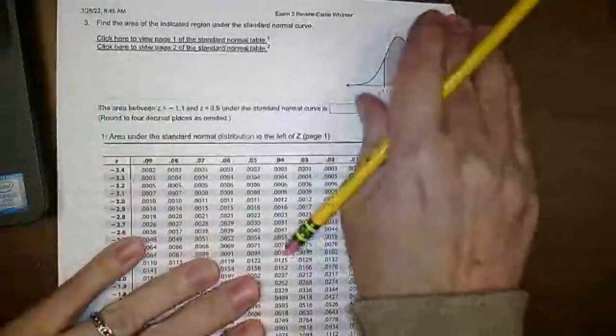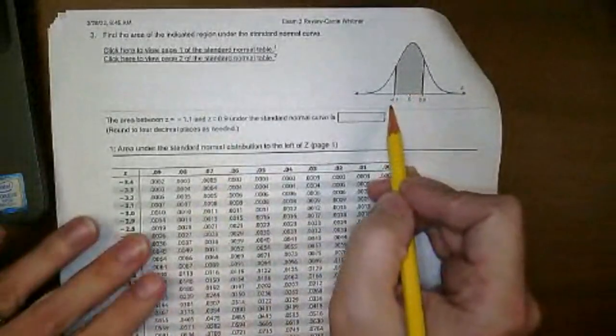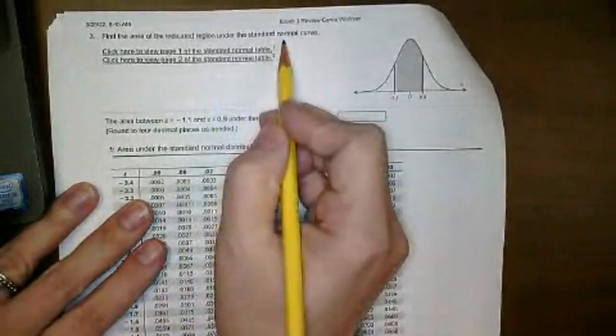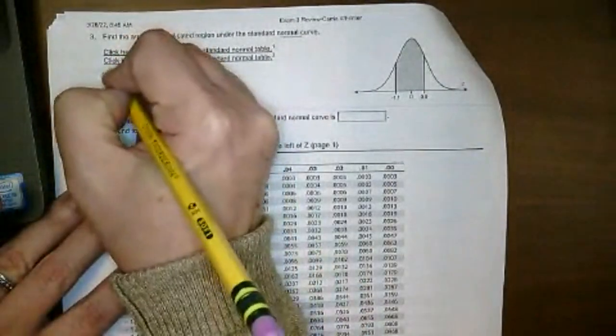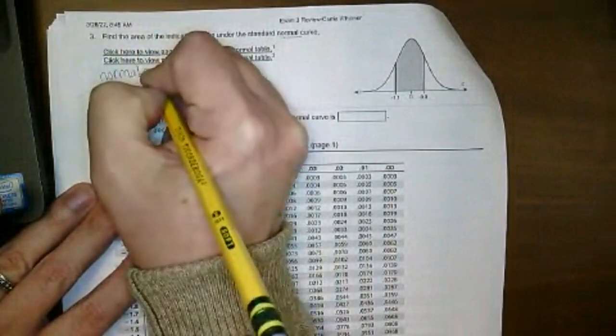Okay, and I just printed out your MyMathLab so that you can see my questions. So I have a book because it also printed out all these little tables. But next question, number 3, find the area of the indicated region under the standard normal curve. So this is my keyword here, a normal curve. So that tells me I'm going to do normal CDF.